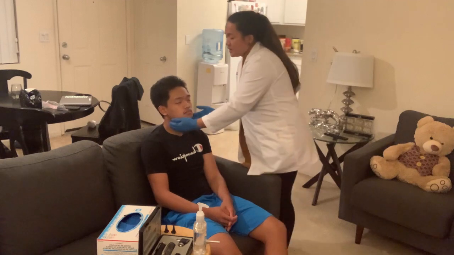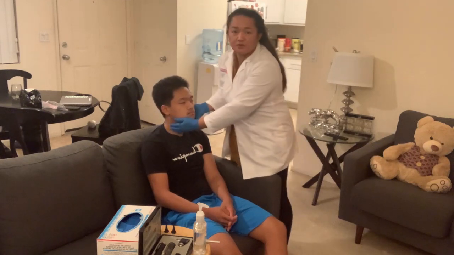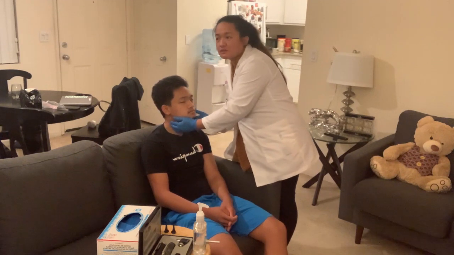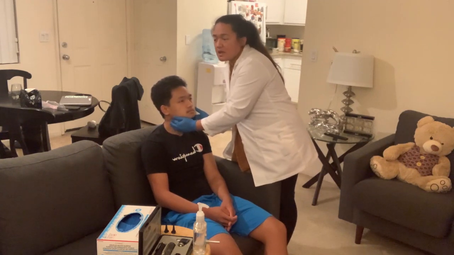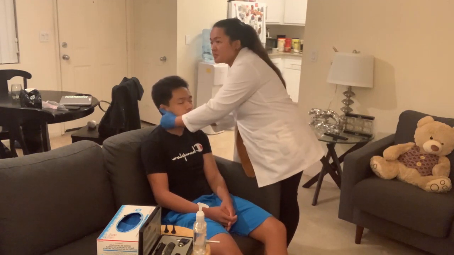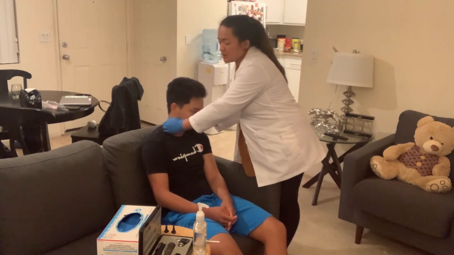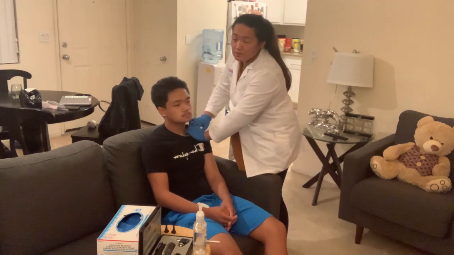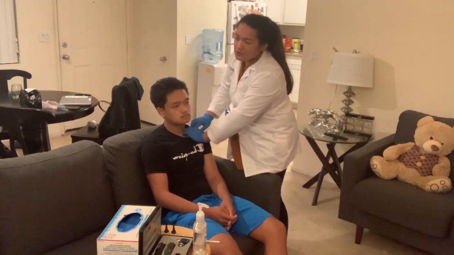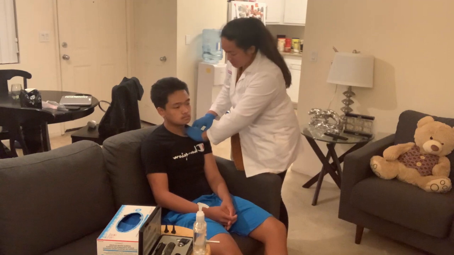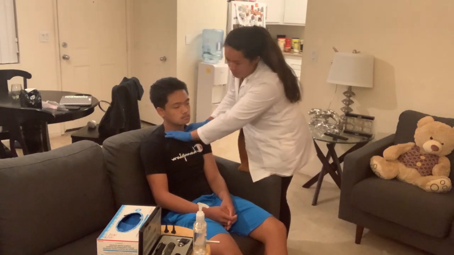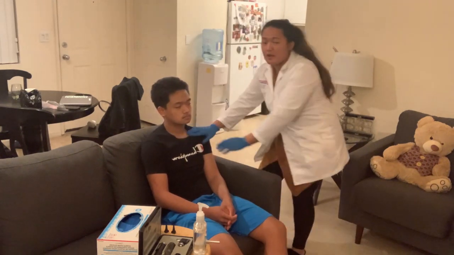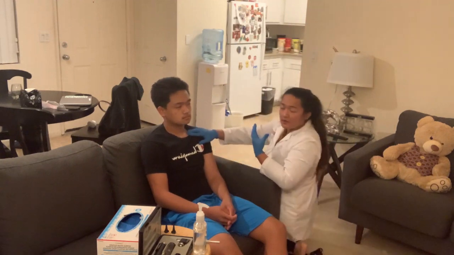So we also would like to assess for the anterior cervical nodes right here and the posterior cervical node. We also would like to check for the supraclavicular lymph node right here.